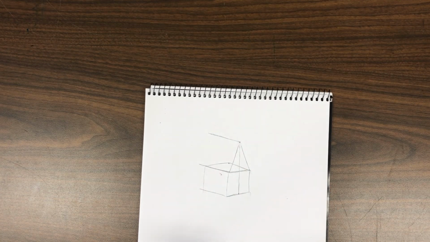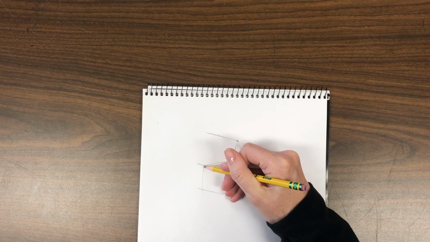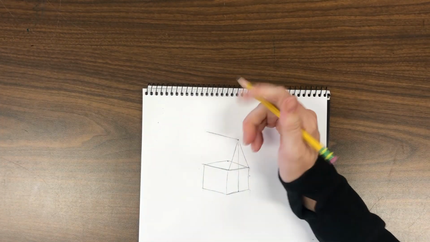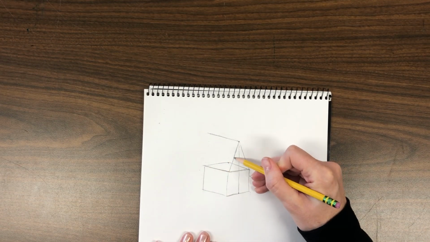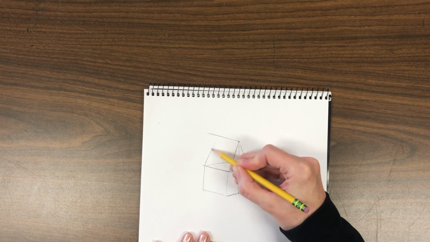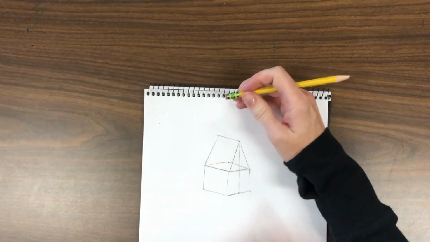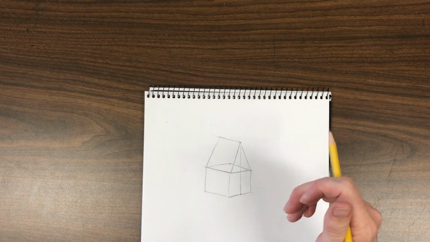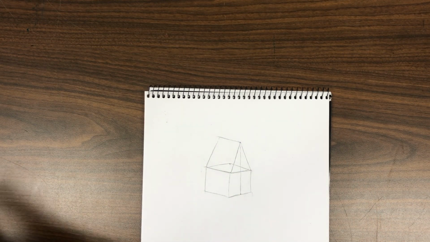Okay. Then I'm gonna just draw this line coming down. And then this line that's gonna come up from here to here will be parallel to this line. All right, so now we've got our basic house that we did last week.